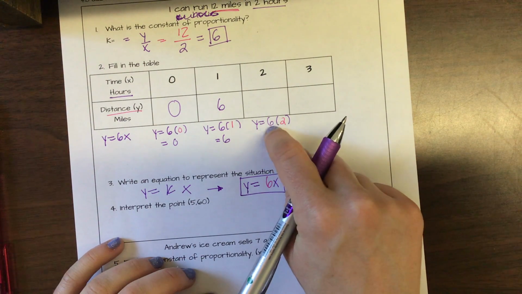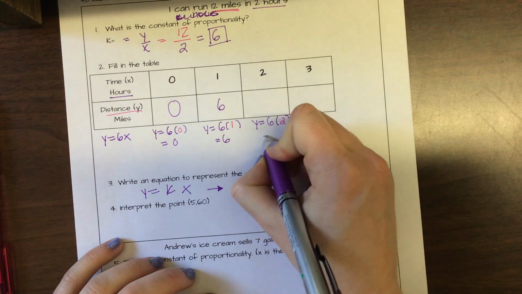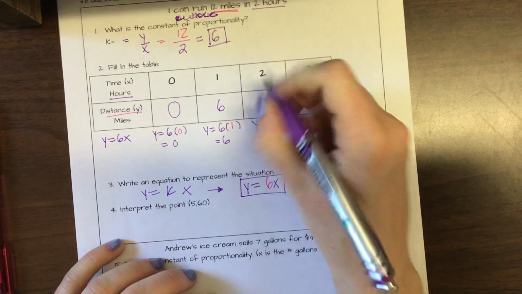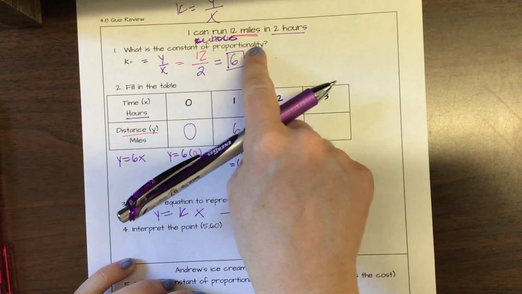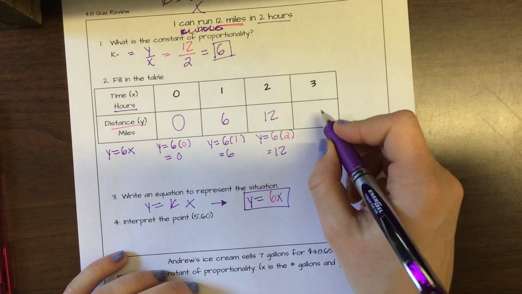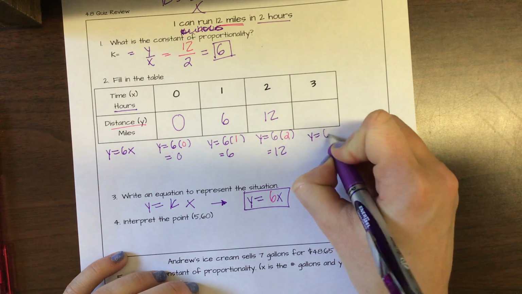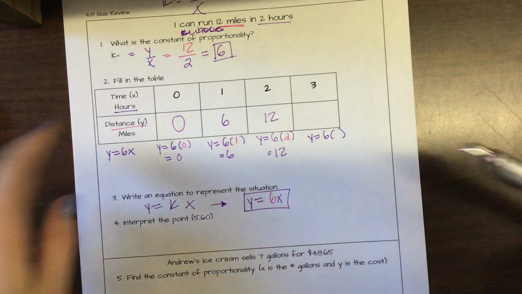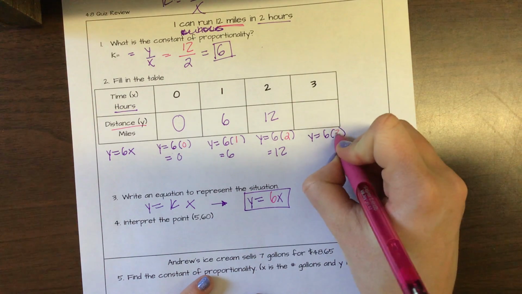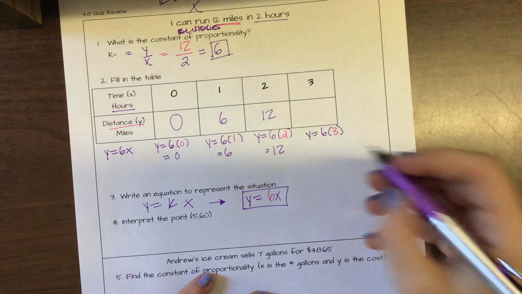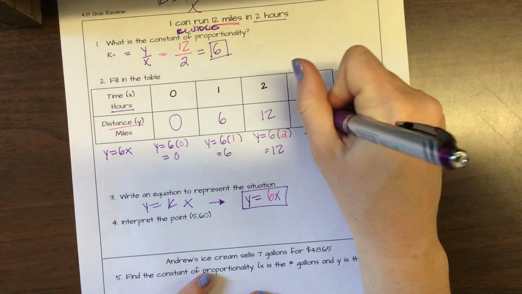So y equals 6 times 2, which is 12, which you can also read from our situation. All right, last one. 3 goes in the place of x, so it becomes 6 times 3, which is 18.